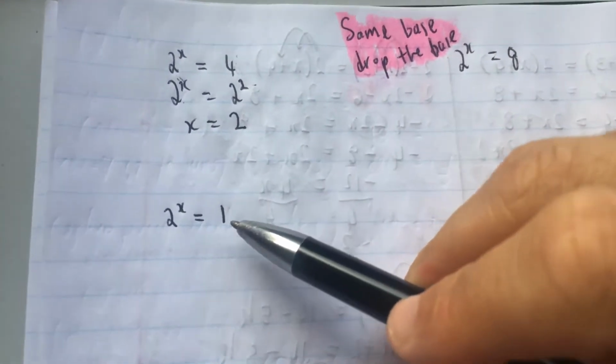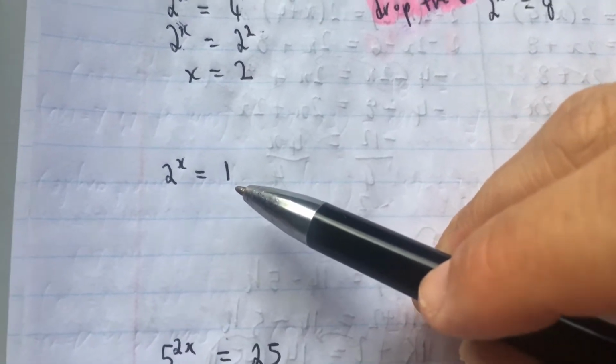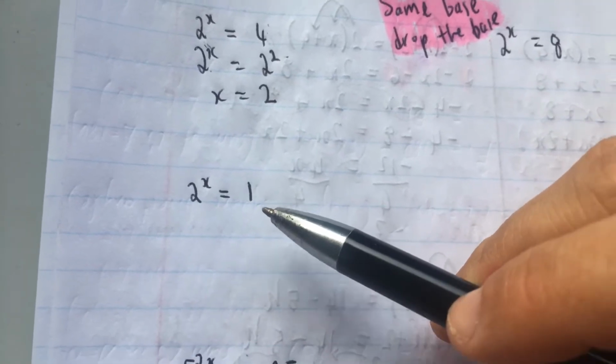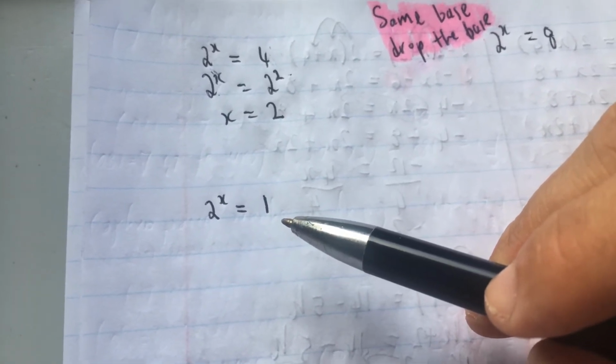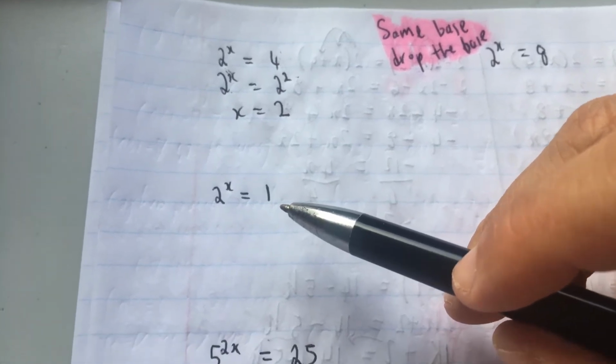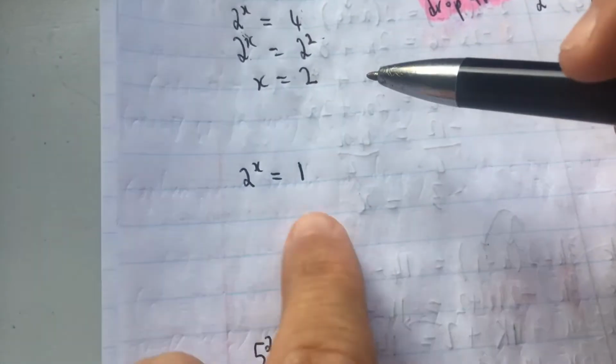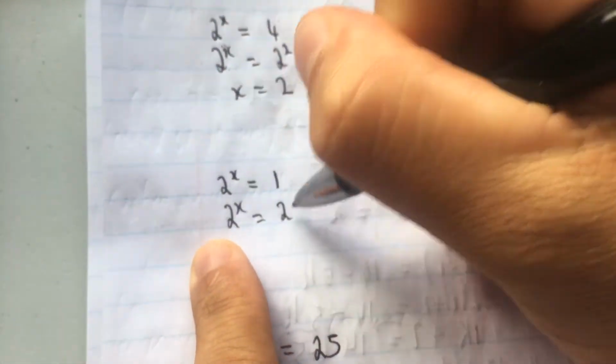This one scares you kids because you forget the property of 0. Properties of 0, anything multiplied by 0 is 0. But what about to the power of 0? Anything to the power of 0 is 1. So how do I bring this to the same base? So 2x, this is 2 to the power of 0.